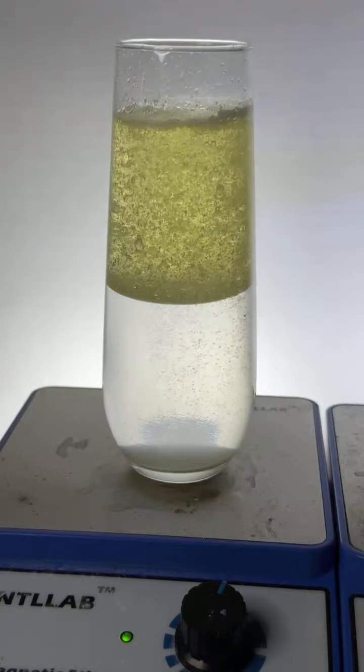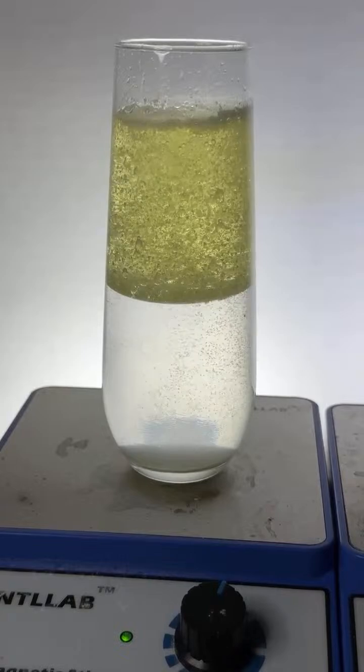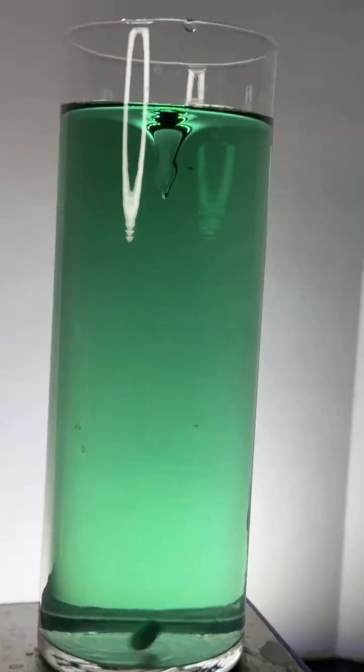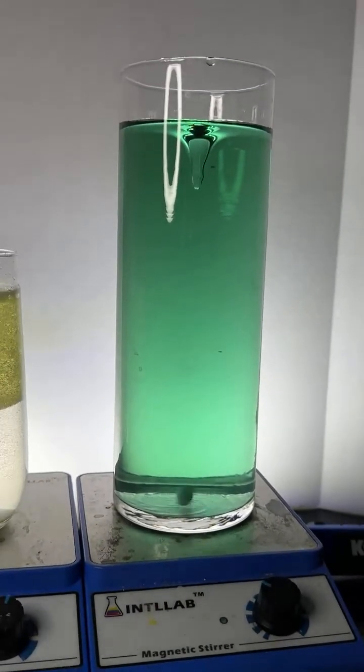Do they just sell highly reactive chemicals, or do you have to have a license? Depends. Depends how clever you are. Let's just put it that way. Okay, let's go back to our color changes, huh?